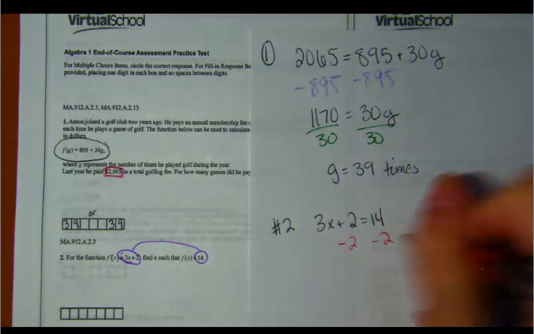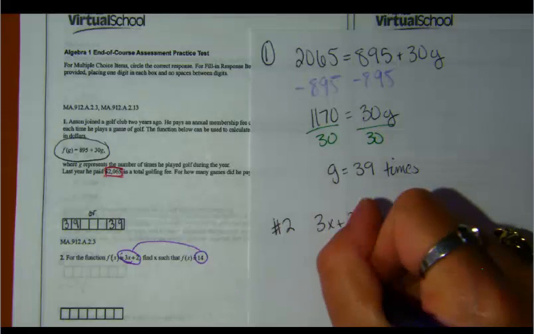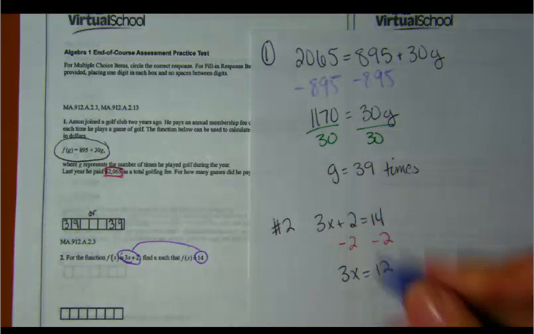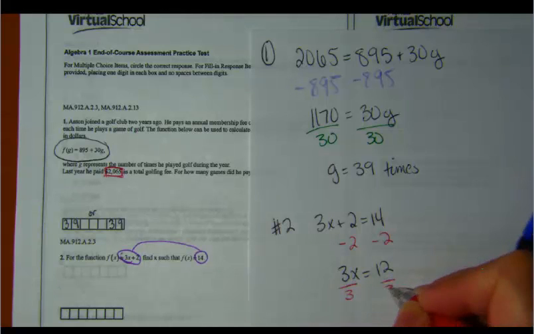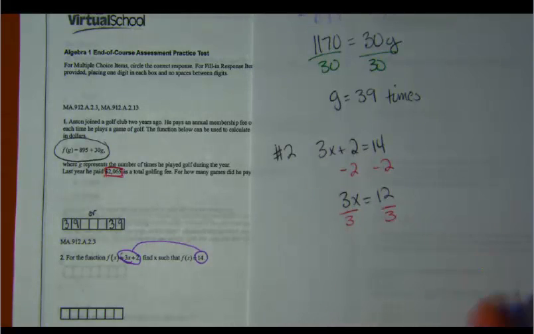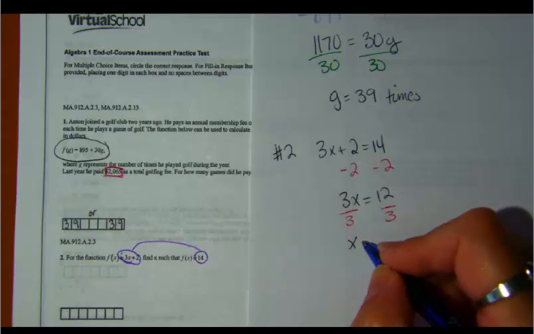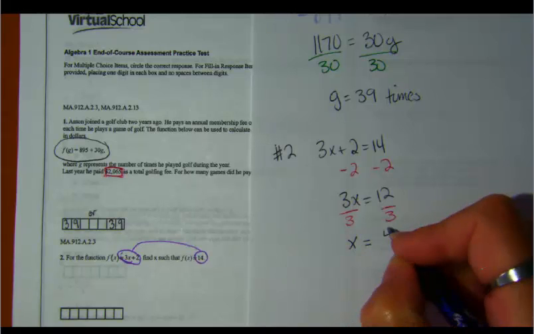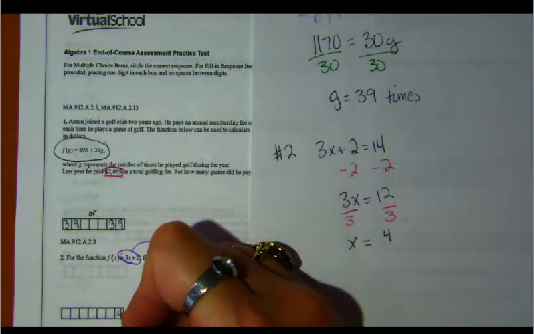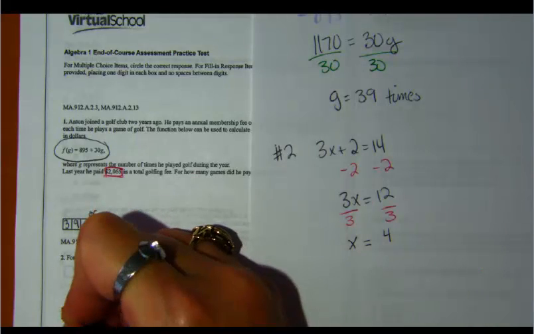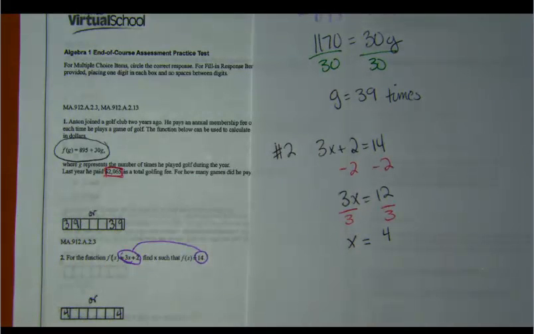Subtract 2 from both sides. 3x is 12. Divide by 3. And you get x is equal to 4. Which again you can put here, or you can put here. Just so long as you have it on one of the sides, like either side.